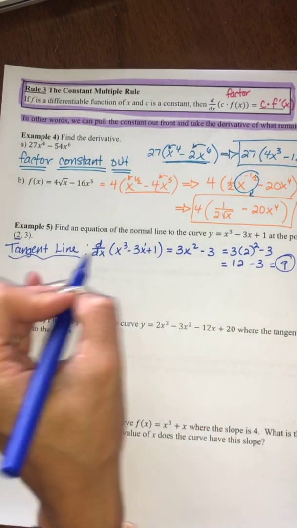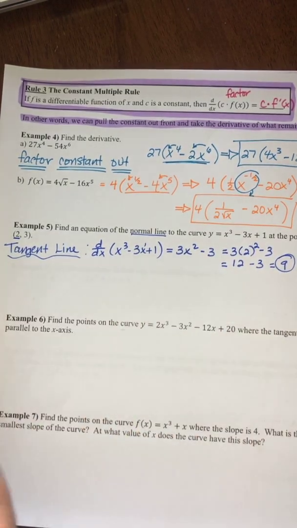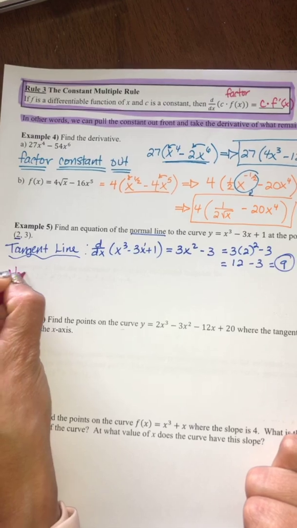So when we're finding the normal line though, we need the tangent line because this tells us the slope of the tangent line. And we know that the normal line is the opposite reciprocal of that. So let's now find the normal line.